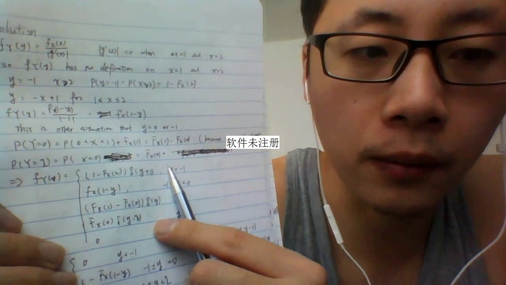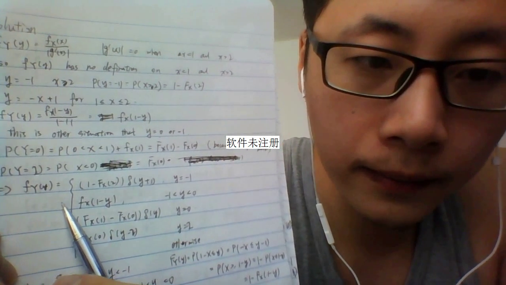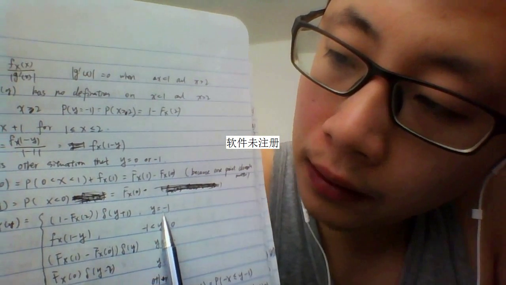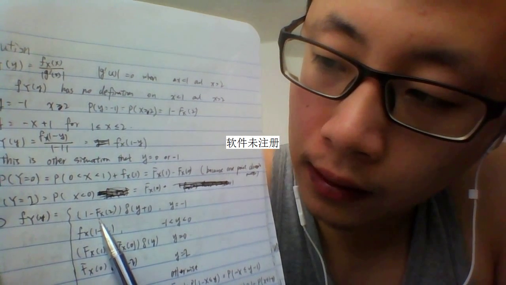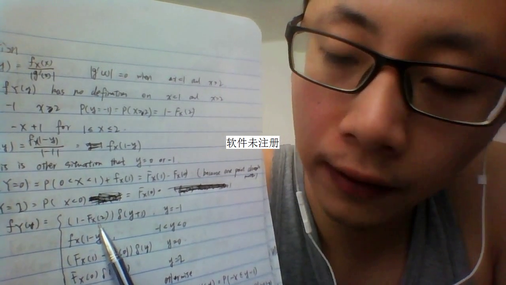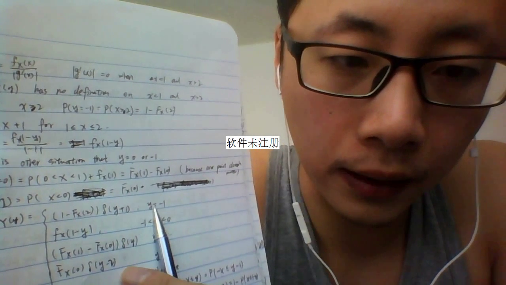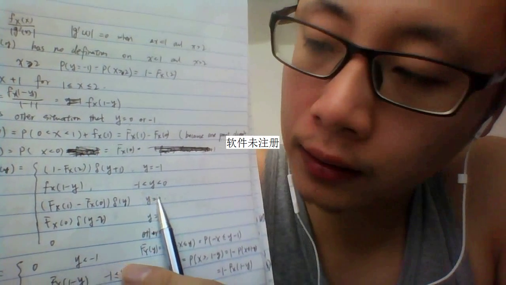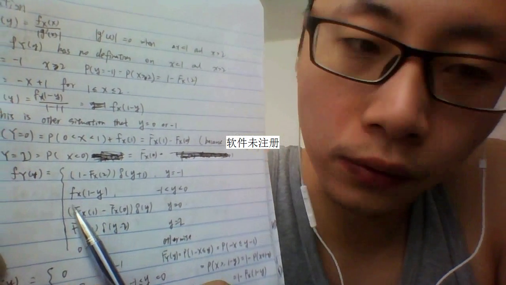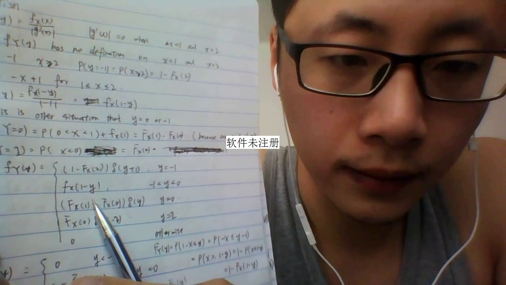So that from above we could get the value of little f_Y of y. When y equals minus 1, this is equal to 1 minus big F_X of 2. And when y is bigger than minus 1 and less than 0, this is equal to little f_X of 1 minus y.